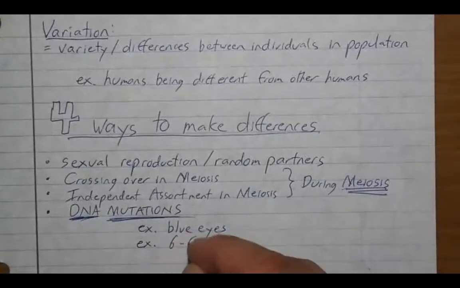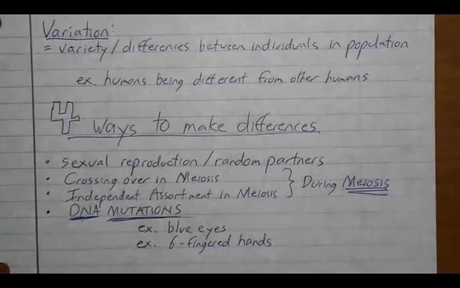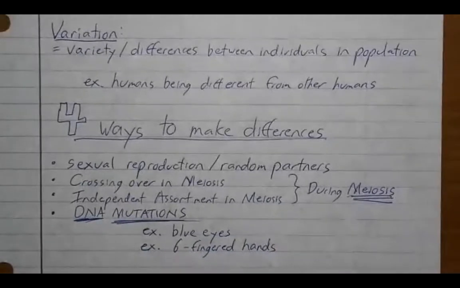There's 6-fingered hands. And if you didn't know that, there are humans that have 6-fingered hands, 6 fingers on each hand, and some have 6 toes on each foot too. And so that actually is a mutation. The DNA has changed to where those people are growing a 6th finger or a 6th toe.